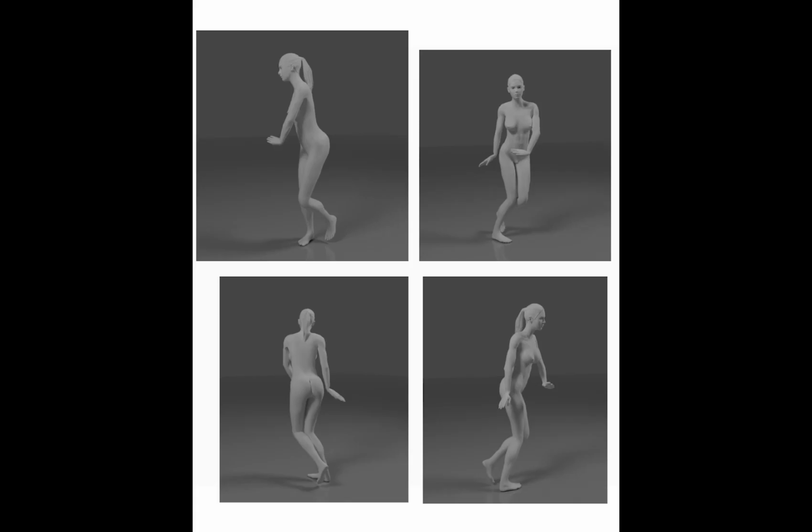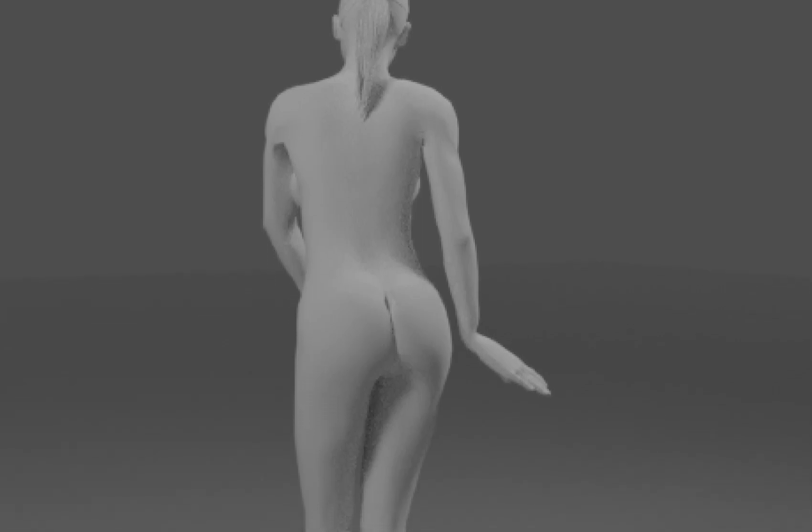I like to use Photoshop to combine the screenshots into a single image like this, so I can print it for a reference. So that is how I do it.